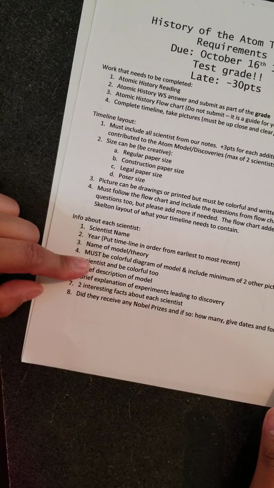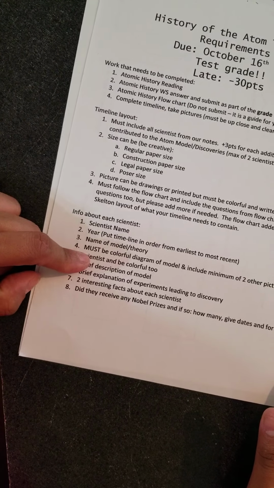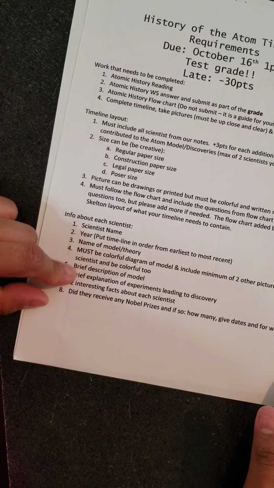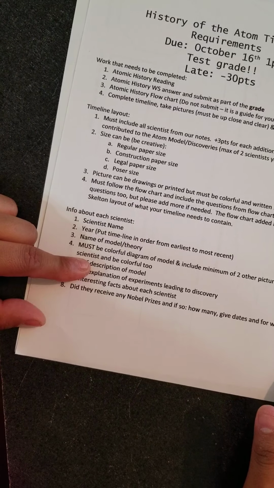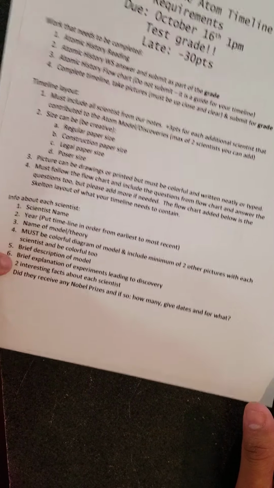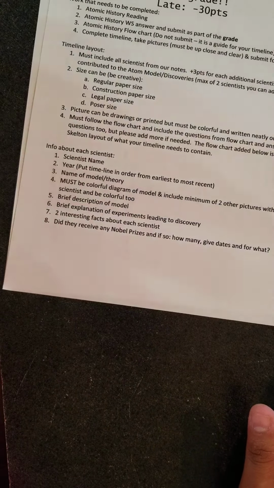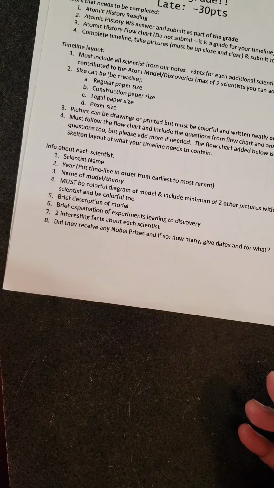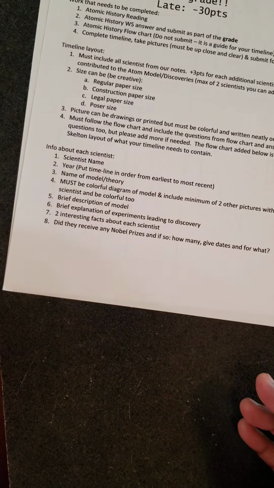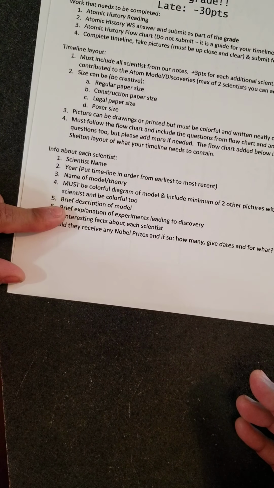There must be colorful diagrams of the model, and include a minimum of 2 other pictures with each scientist, and be colorful too. Again, I'm not expecting it to be colorful printer. No, I mean, just regular pictures. If you drew the model out with your map pencils, that's perfect enough. Okay. The next one, a brief description of the model.